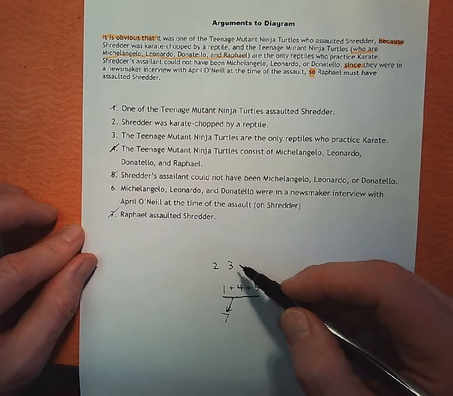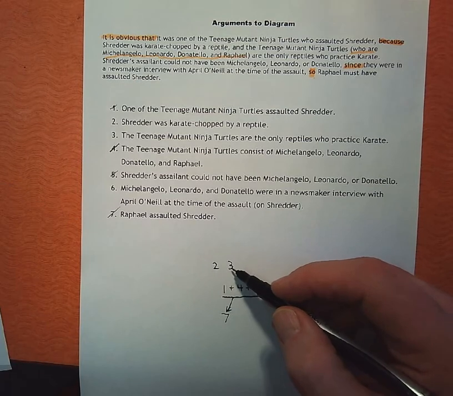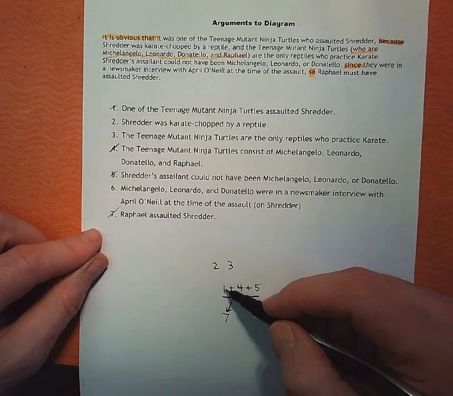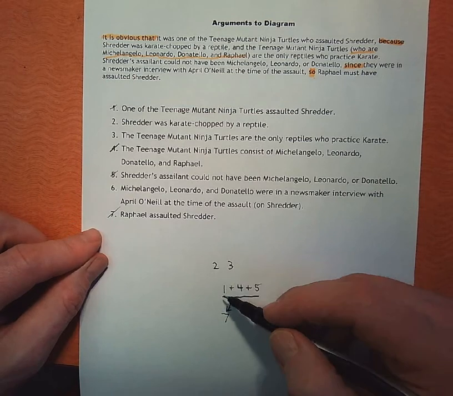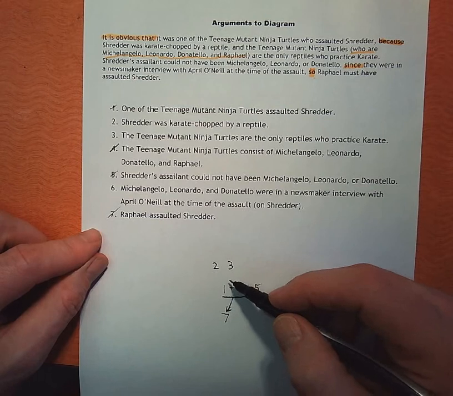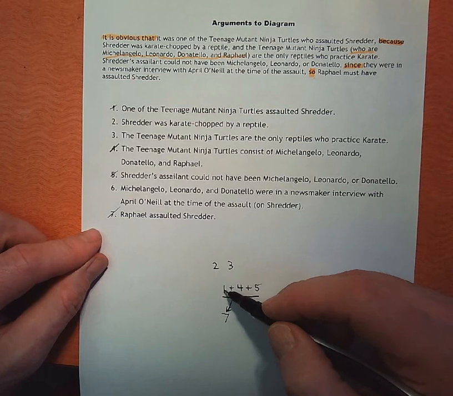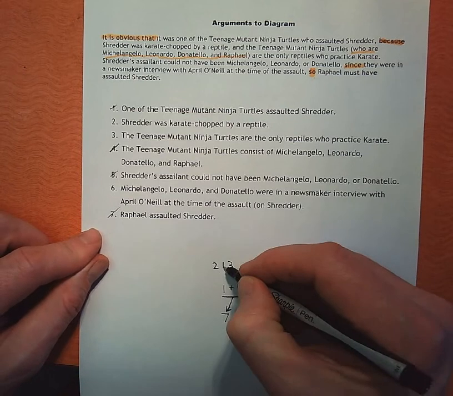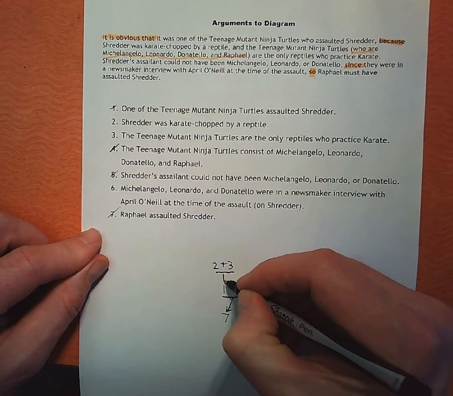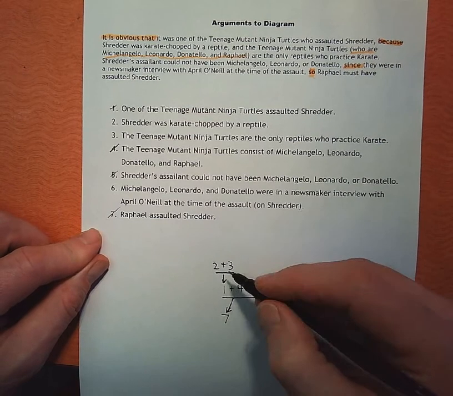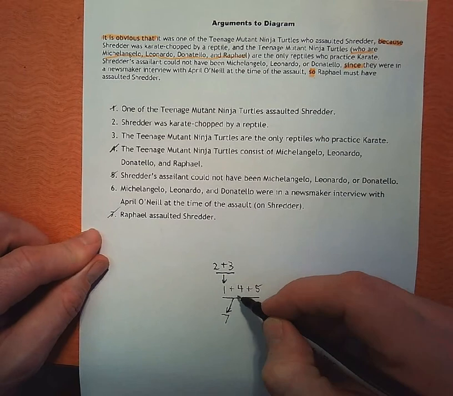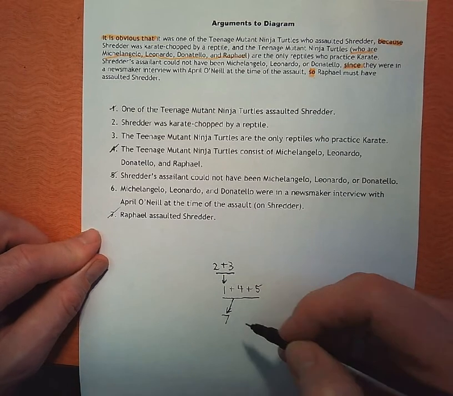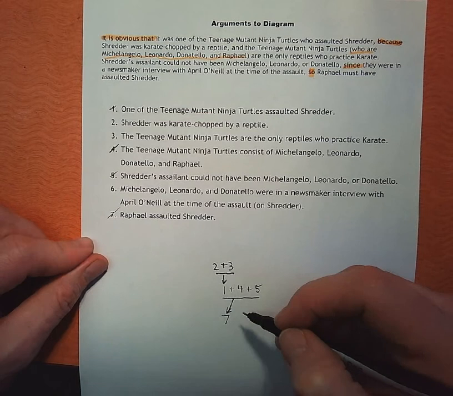What about number 3? The Teenage Mutant Ninja Turtles are the only reptiles who practice karate. Does that prove that it's one of the Teenage Mutant Ninja Turtles who assaulted Shredder? No, because we don't even know that Shredder was karate chopped, if we just focus on these two. So it's only when you combine the two that it works. So remember, when you go up an arrow, you should be getting the answer to a what's your evidence or how do we know or why question.